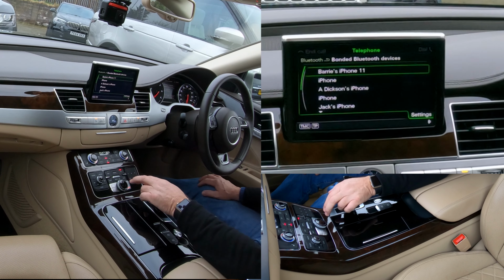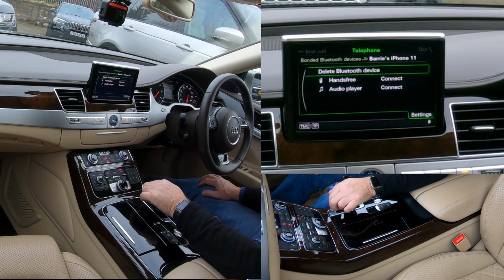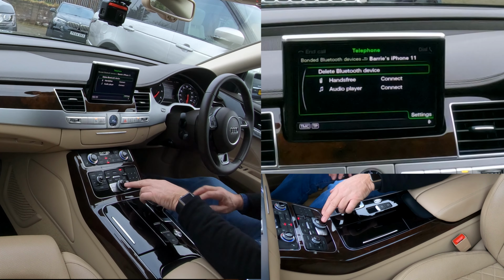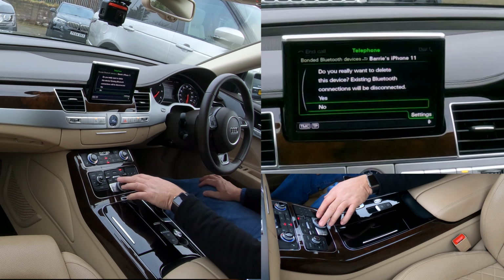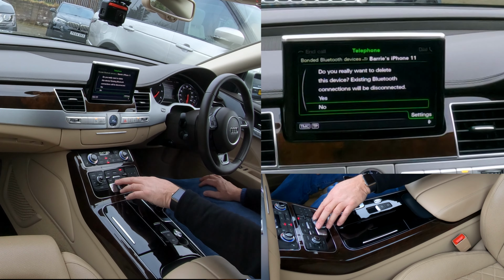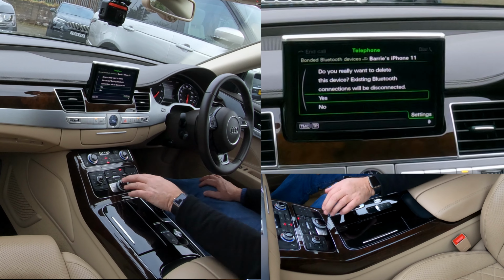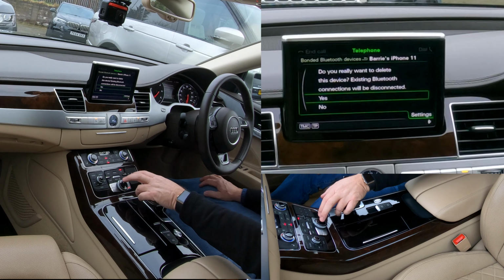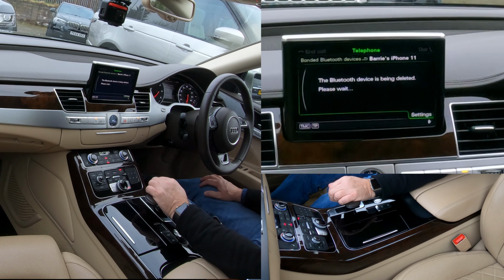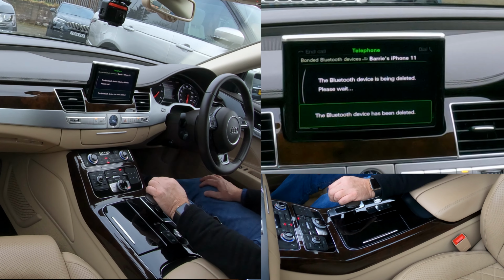We click on that, Barry's iPhone there, click on that, and we want to delete it. That's the first option. Do you really want to delete this device? Existing Bluetooth connections will be disconnected. So it's defaulting to no. We turn the control on to yes, click yes, and it's gone.